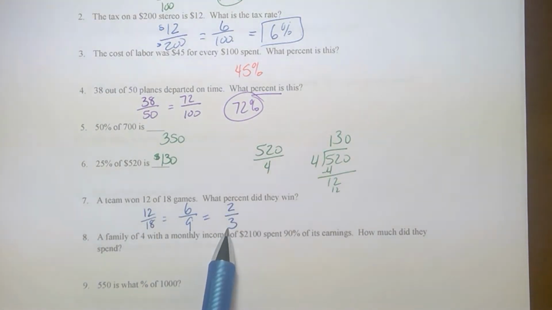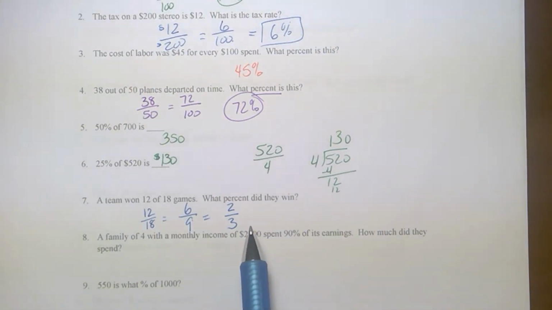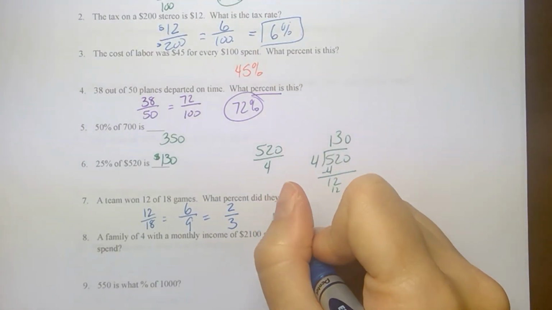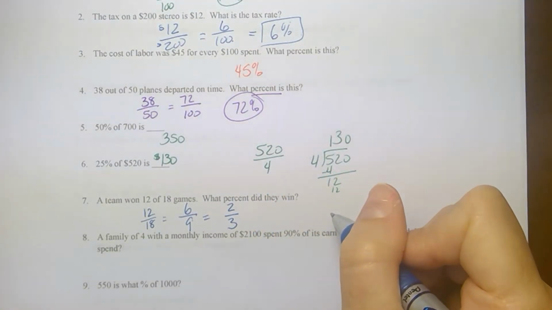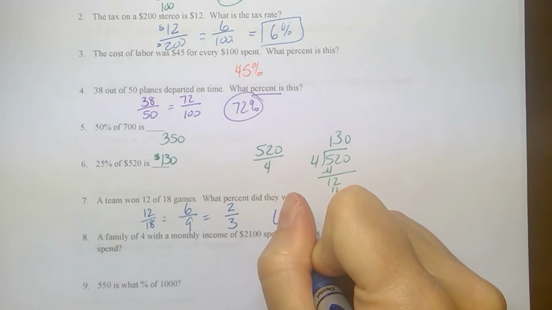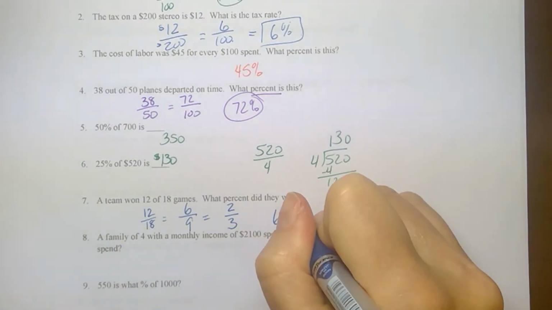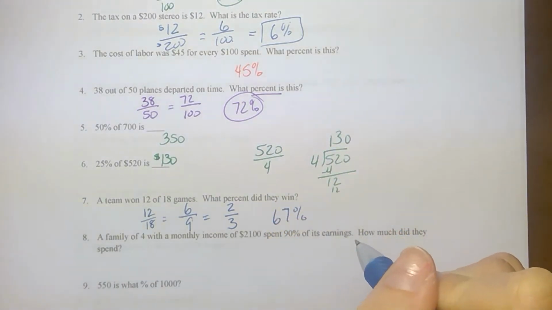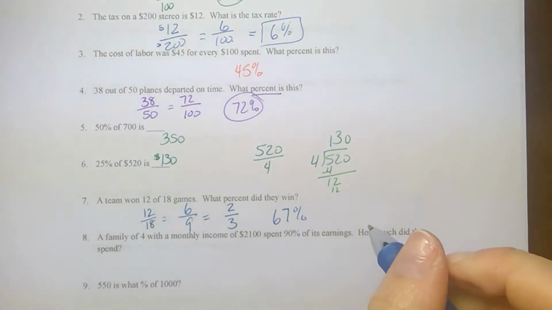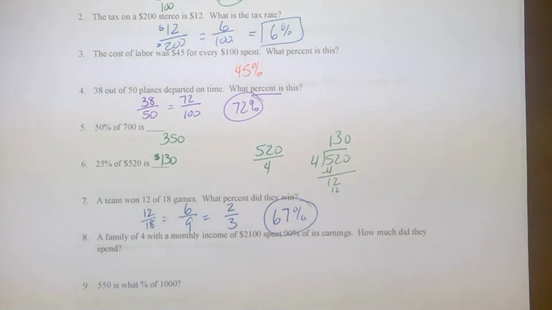Do you know what percentage 2/3 is? It's a common percentage. When we have 1/3, we say 33%. 2/3 is actually 0.666666 repeated, so we're going to round that to 67% because that would be 66.666, and that's going to round up to 67%.